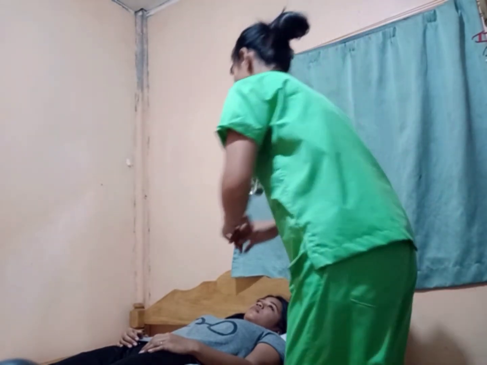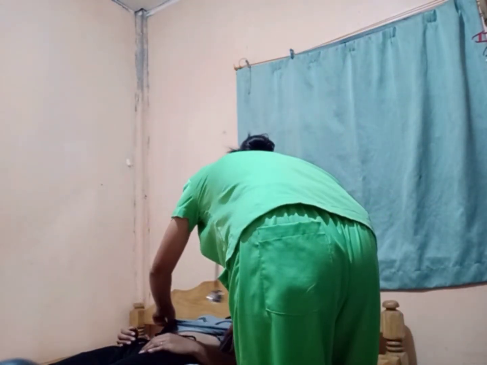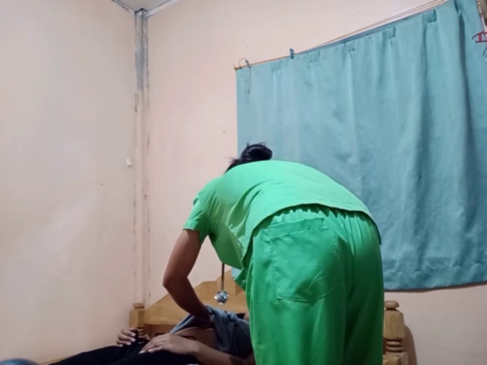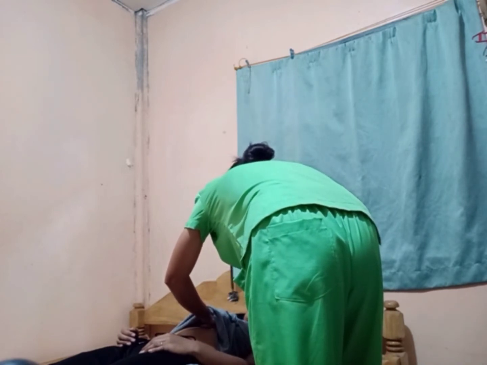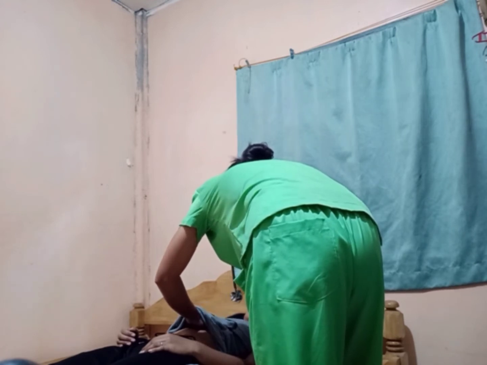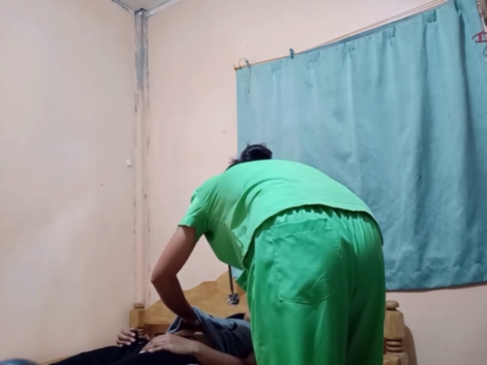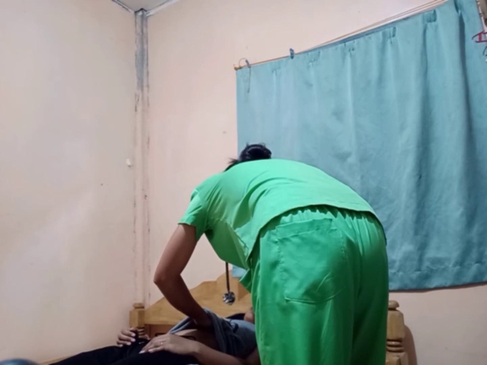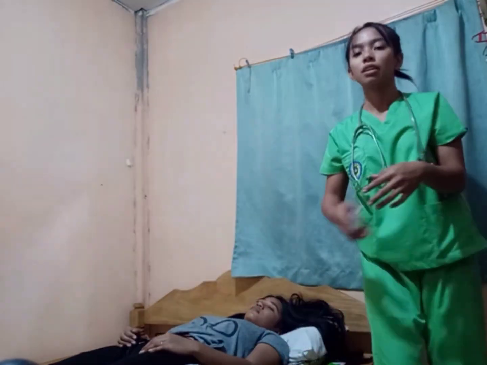So, okay, I'll be palpating now. So, upon palpation, there is no exaggerated lifts or heaves, so it is normal.